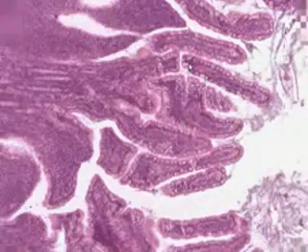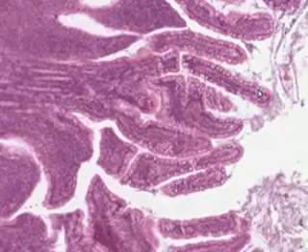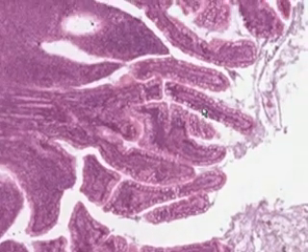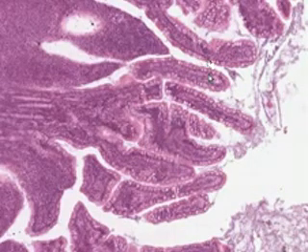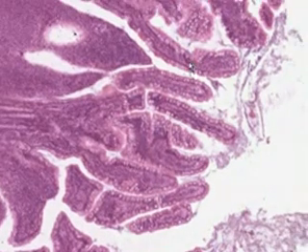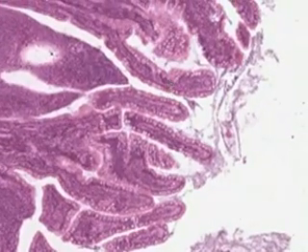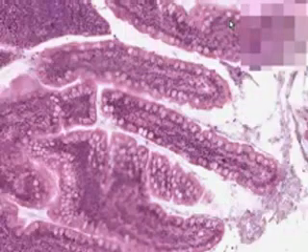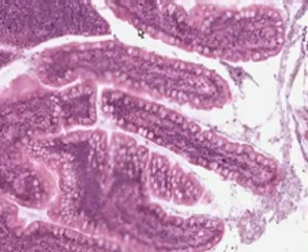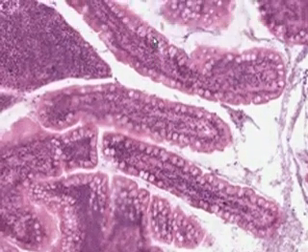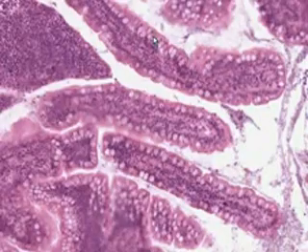The mucosa of the small intestine is arranged in a very distinctly papillary fashion. You could see these clear cells, which are goblet cells, and the cells which are not clear are absorptive cells. The chief job of the small intestine is absorption, so there is an abundance of absorptive cells. As you go further down, you'll get more goblet cells. So generally there are more goblet cells in the ileum relative to the jejunum.